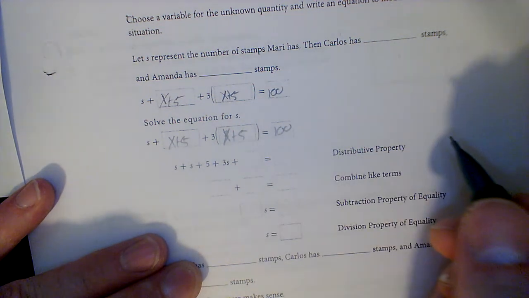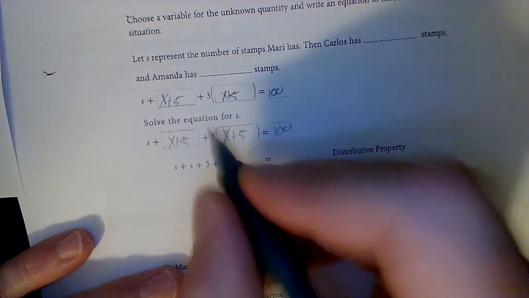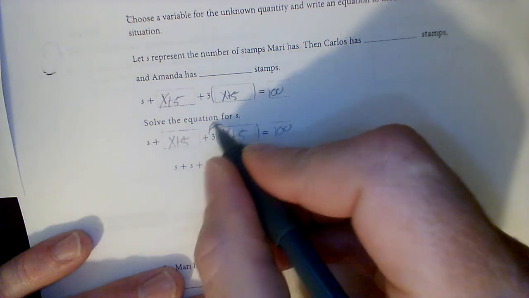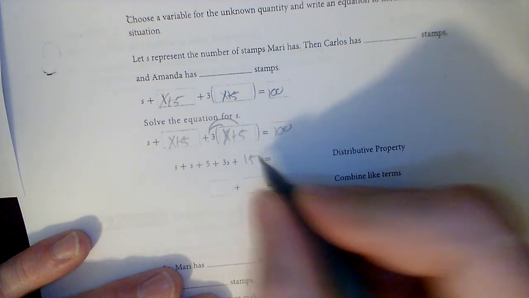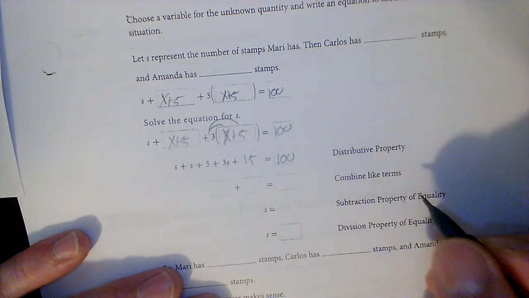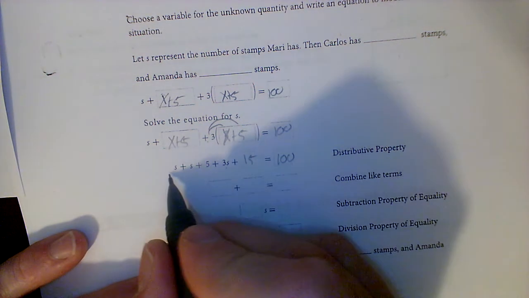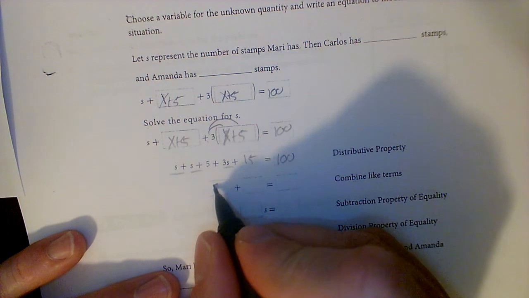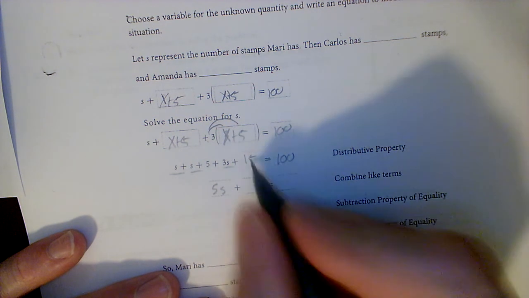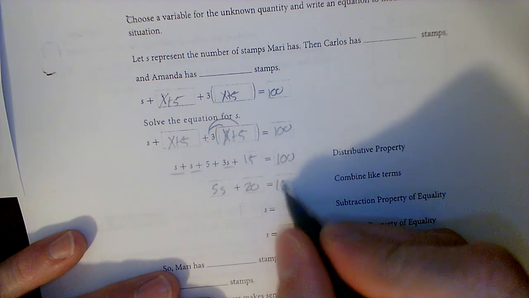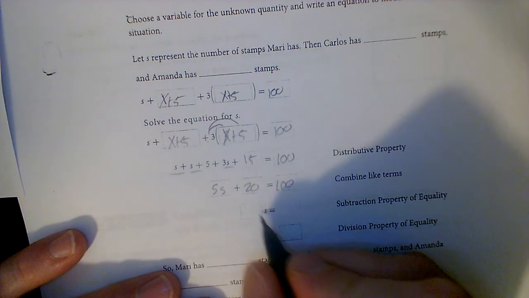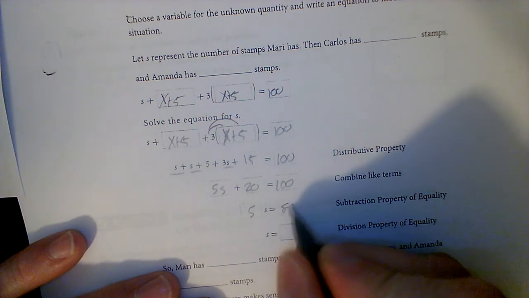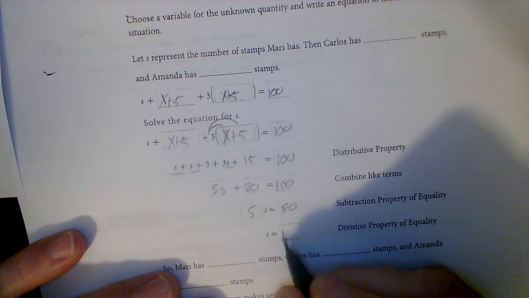They used S. I used X. So I'm going to switch over here. If I distribute that, that's 3S plus 15 equals 100. Combine like terms: there's an S and a 3S for 5S. 5 and 15 are 20, equals 100. Undo this 20 by subtracting, and that gives us 5S equals 80. Divide by 5 and we get 16.